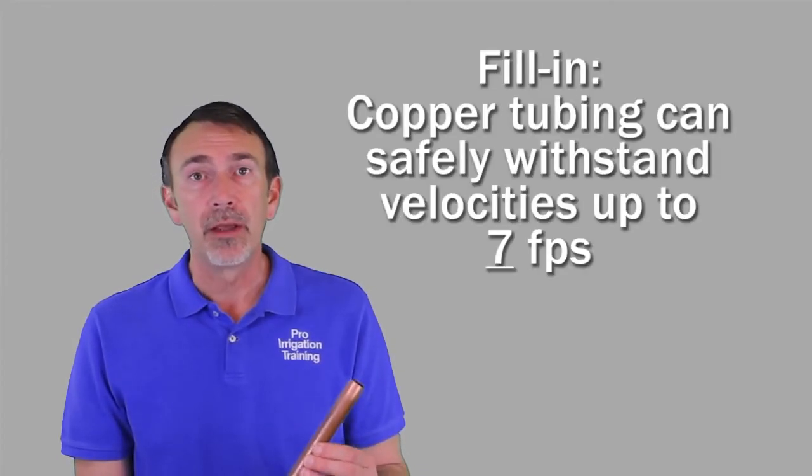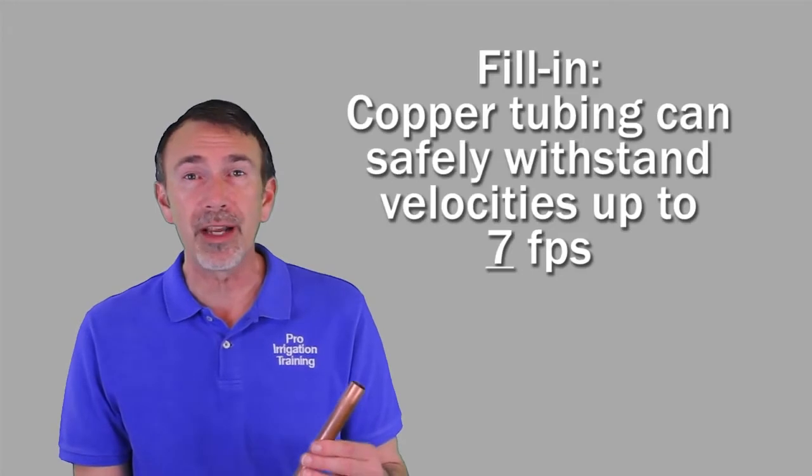And one of the things that makes copper different than plastic or steel is the fact that it has a much smoother inside surface, so we can actually get water flowing at a higher velocity in copper than we can in anything else. The maximum recommended velocity for copper is 7 feet per second, in contrast to PVC pipe, which has an upper limit of 5 feet per second. That's not the fastest water can flow through there, but it's the fastest that you want it to go before it starts building up an unwanted amount of friction loss or turbulence in the line.